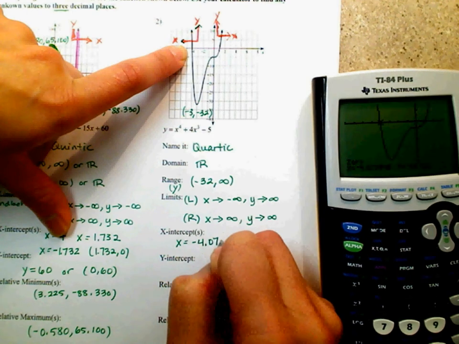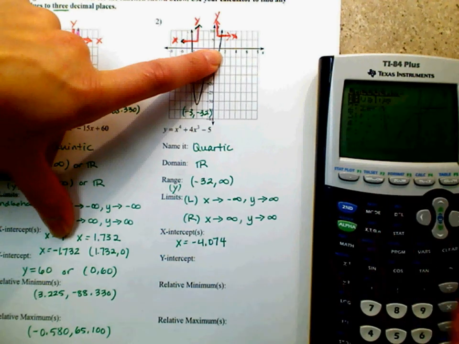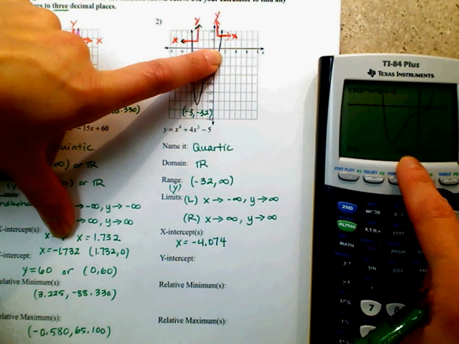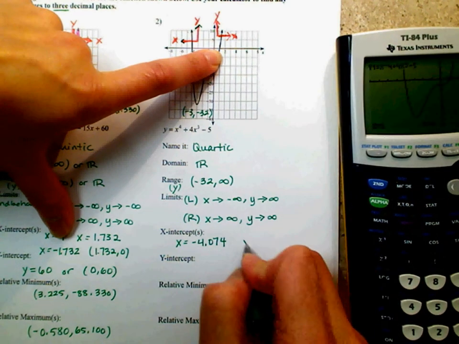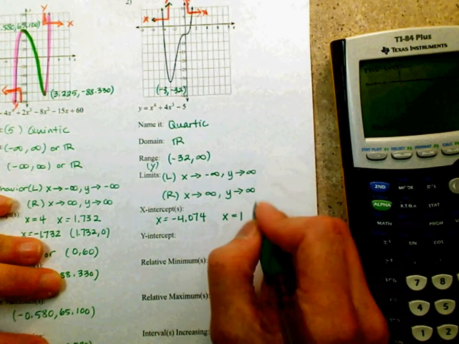I have another crossing. That looks like 1. Let's see. You can do the zeros or the value. I'm going to try this one. I'm going to hit 1. Notice how y is 0. When y is 0, then I know this one's correct. Okay? So you can write it like that, or you can write 1, 0. Your choice.